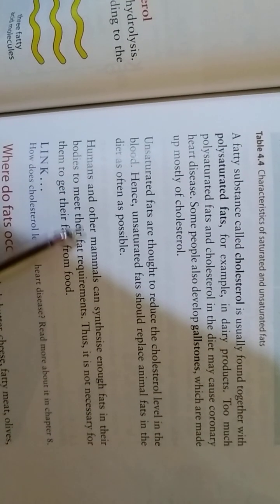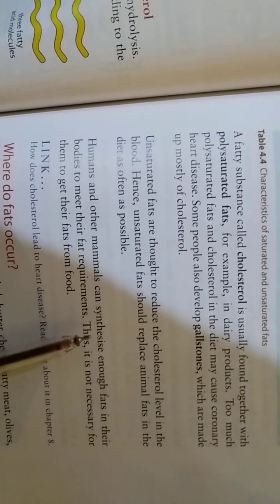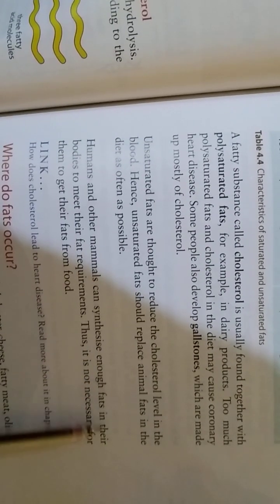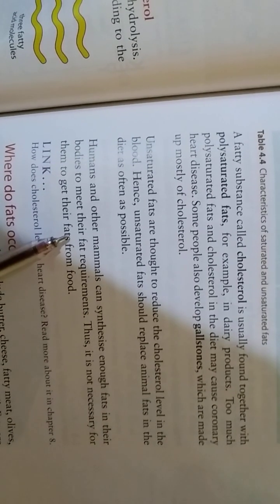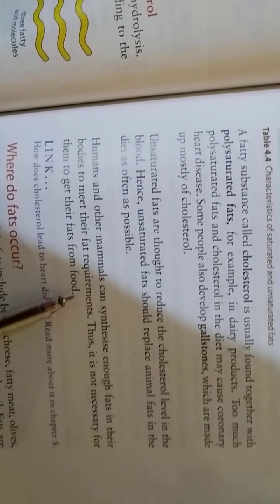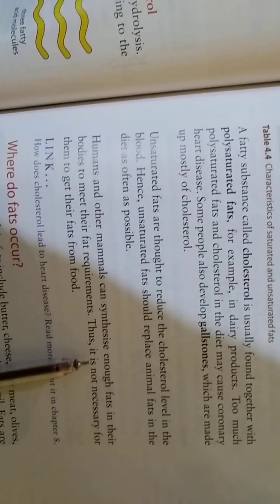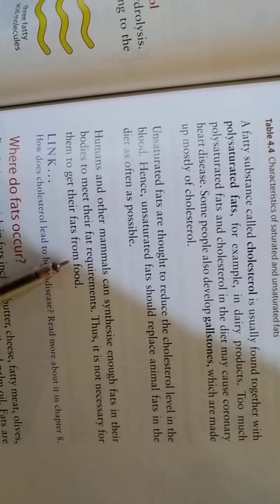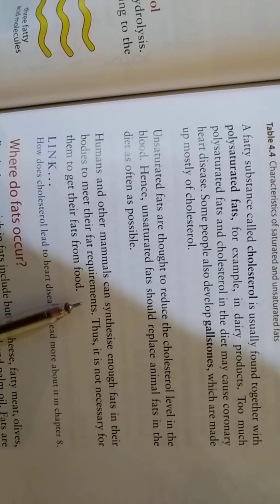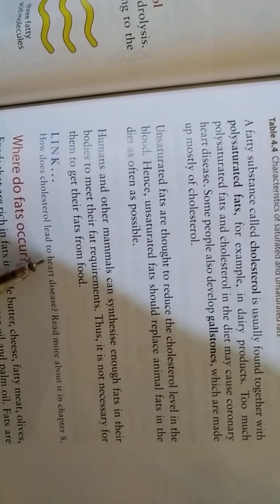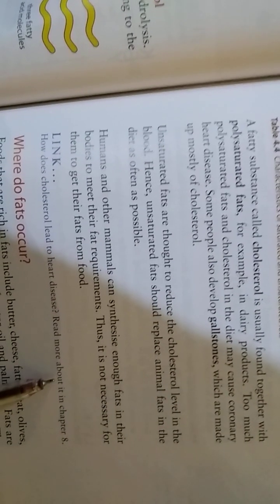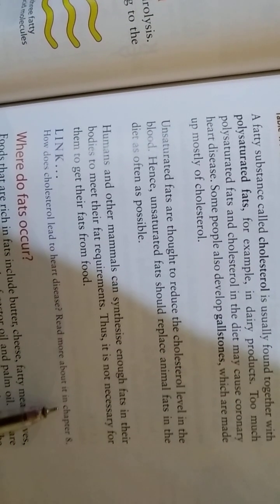Humans and other mammals can synthesize enough fats in their bodies to meet their fat requirements. Thus, it is not necessary for them to get their fats from the diet. How does cholesterol lead to heart disease? Read more about it in chapter 8.